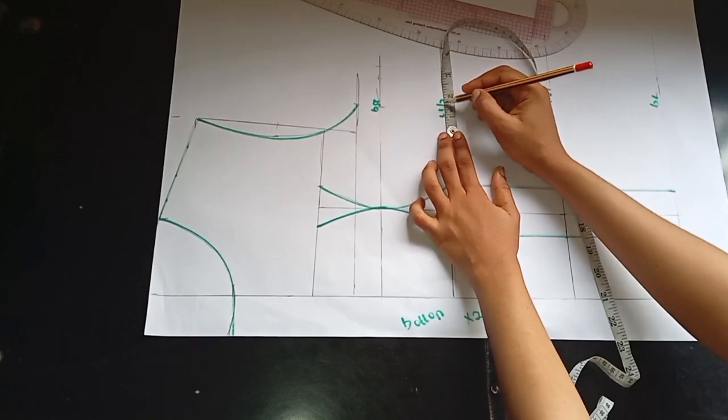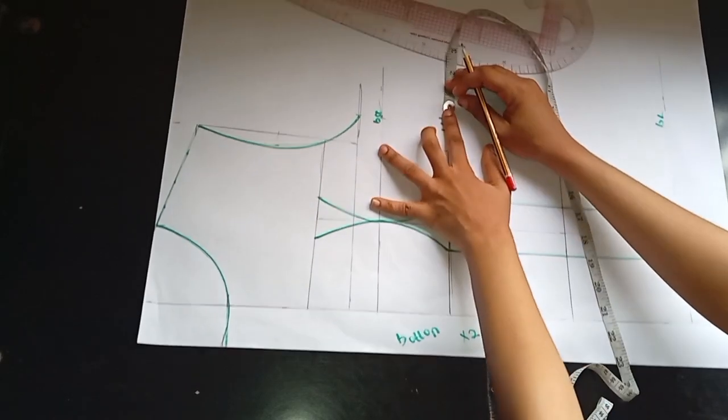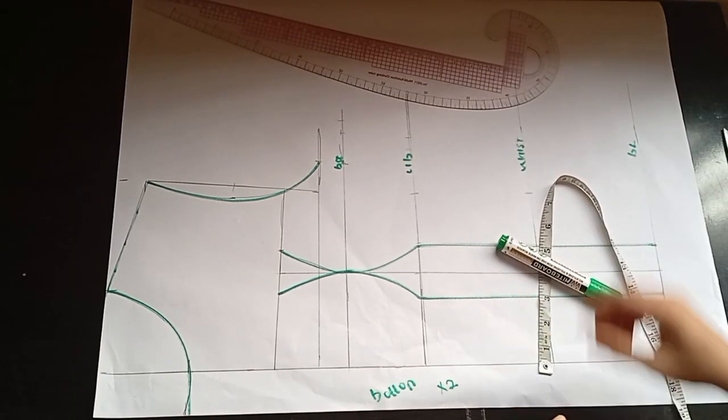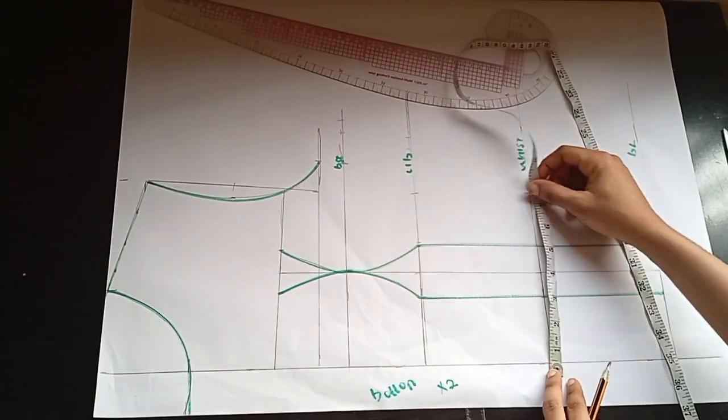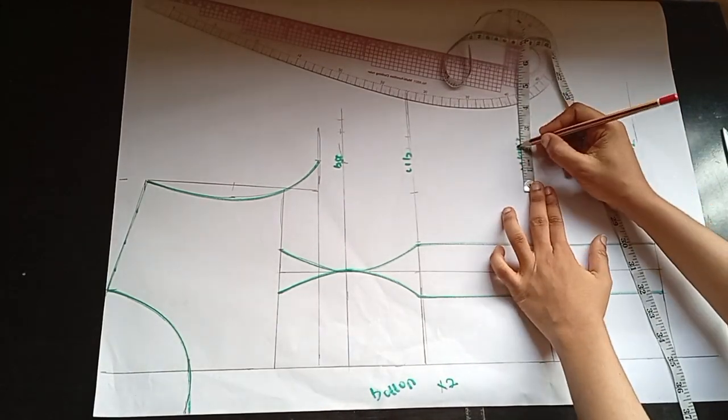I'll mark my under bust circumference divided by 4, measure the dart intake, replace, and then I'll add my sewing allowance. Here I'll also repeat this and mark my waist measurement. And remember, all these measurements start after our button allowance.